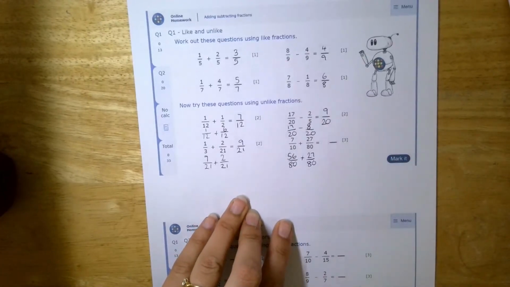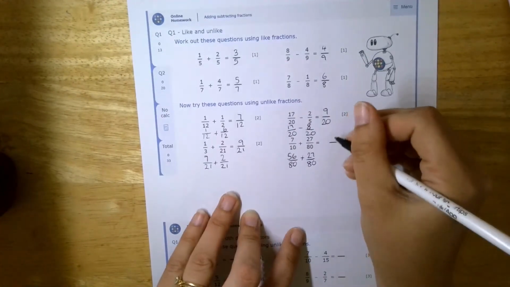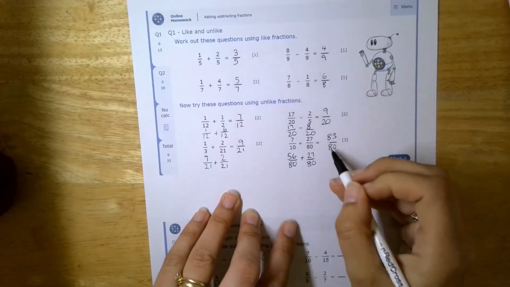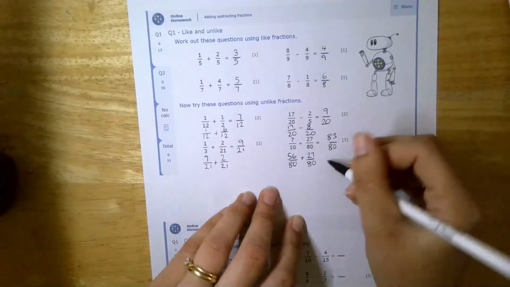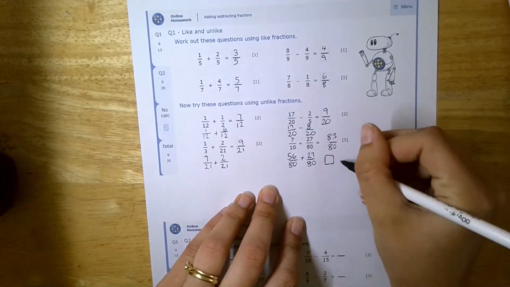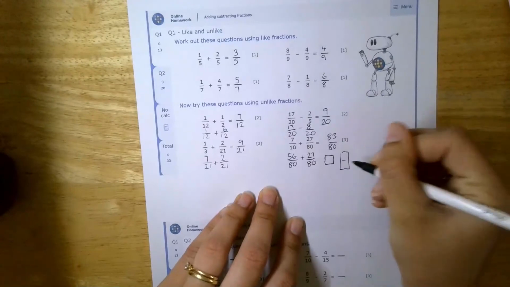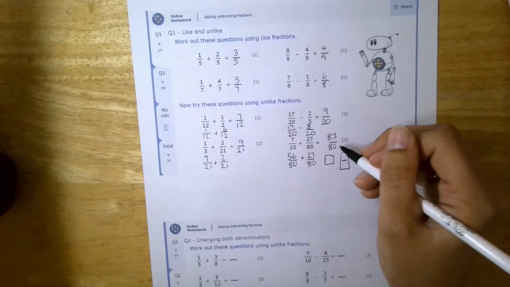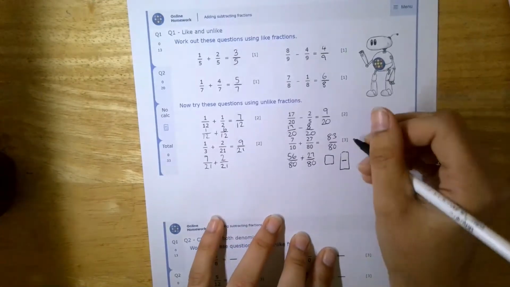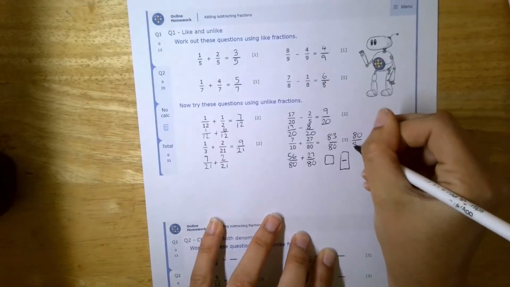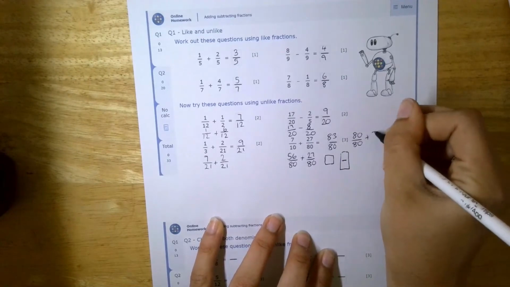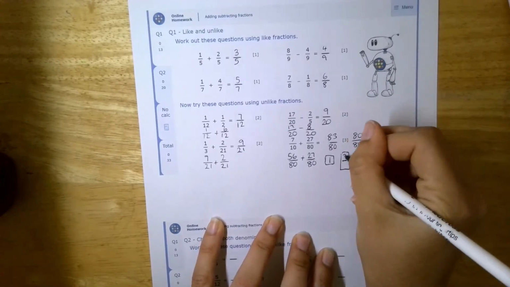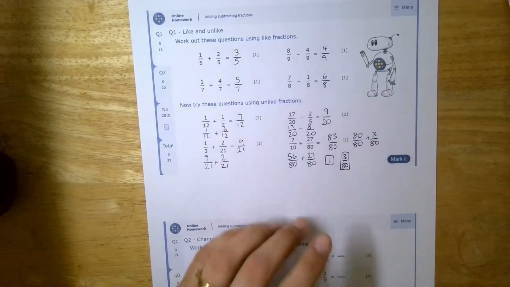56 add 27 gives me 83 over 80. Oh, hang on, that's not worked, is it? Because it's given us 3 boxes for our answer, which means we don't want it as a mixed number. That makes sense. This is a top-heavy fraction, an improper fraction. So, how many is a whole one? The whole one is 80 80ths. But how many extras have I got? 3. I've got 1 whole one and 3 80ths.